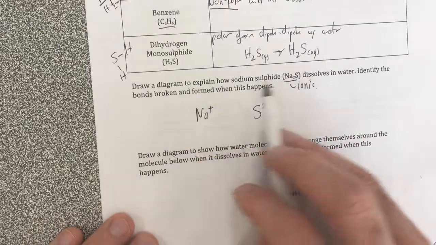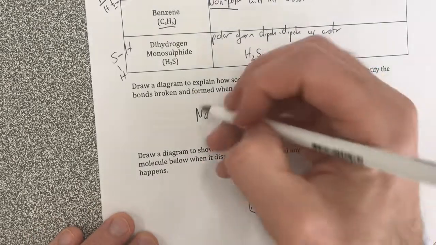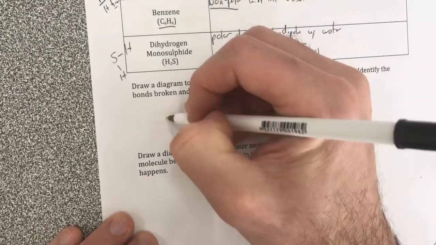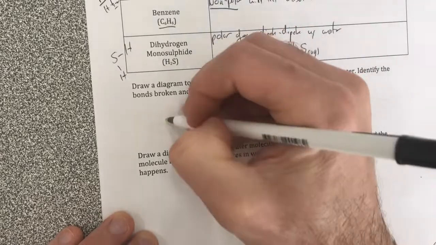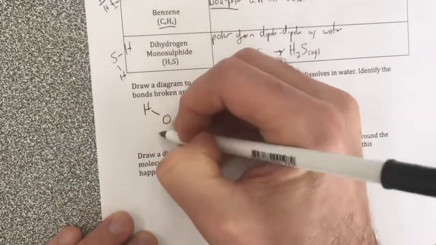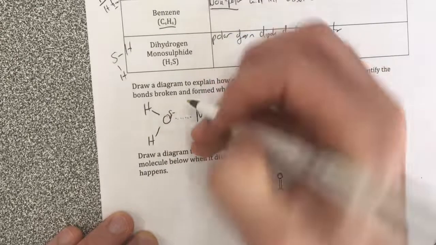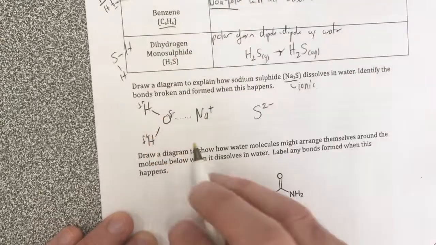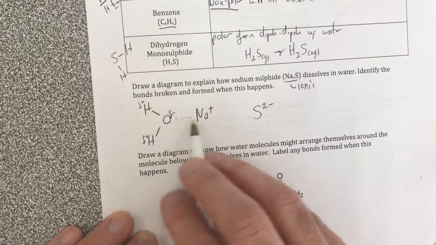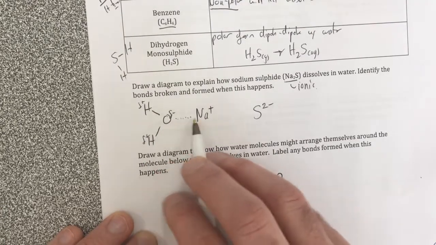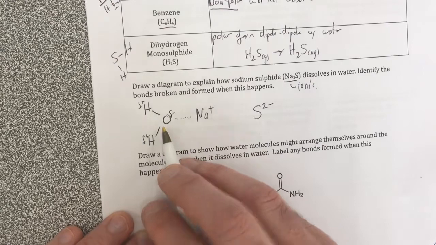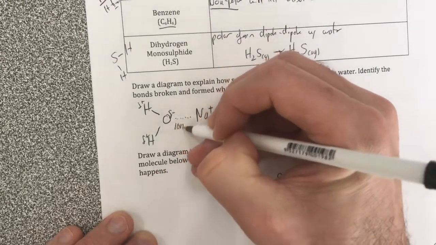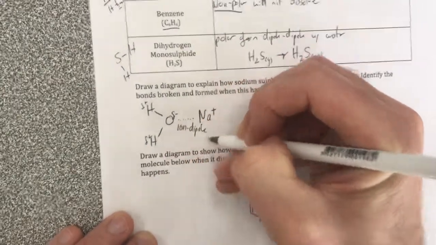But what will happen in water? It's going to form these bonds. The sodium is going to be attracted to the oxygen part of water because that's got slight charges. It's got polarity with it. So therefore the sodium ion is going to be forming an interaction with the oxygen here. This is known as an ion dipole force.